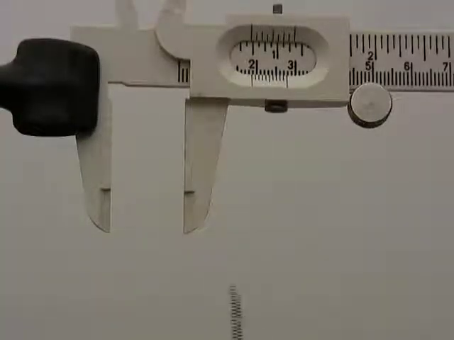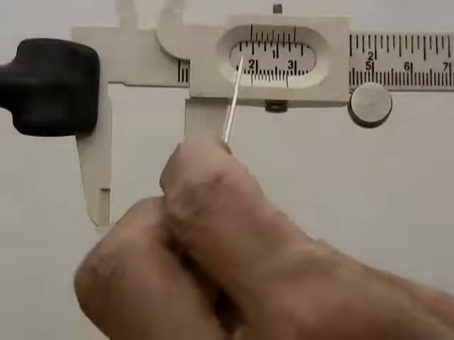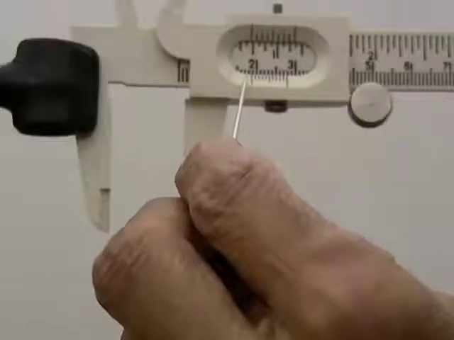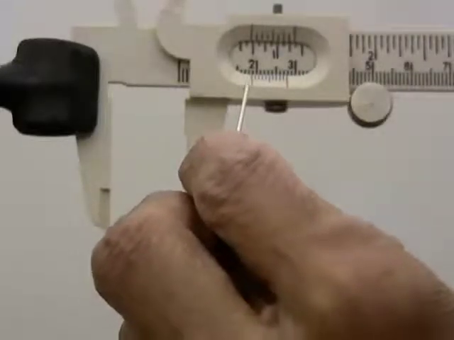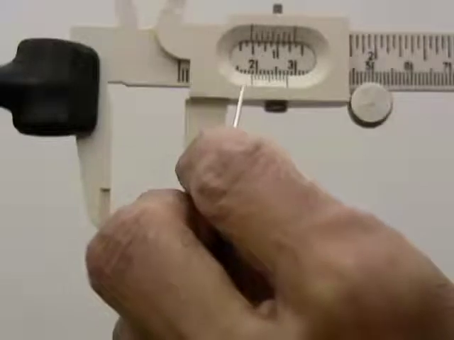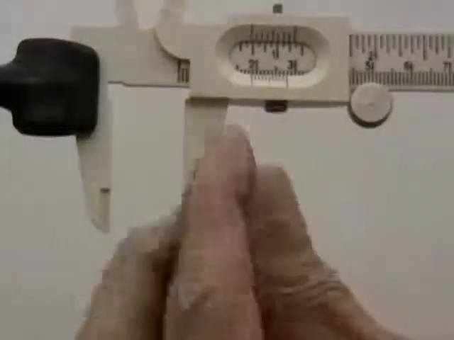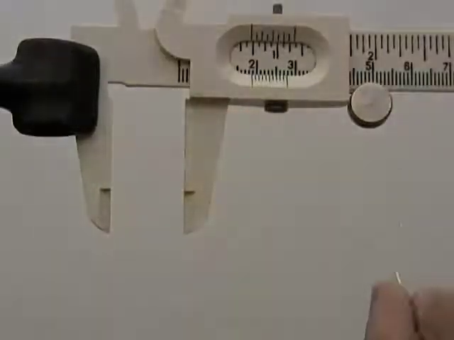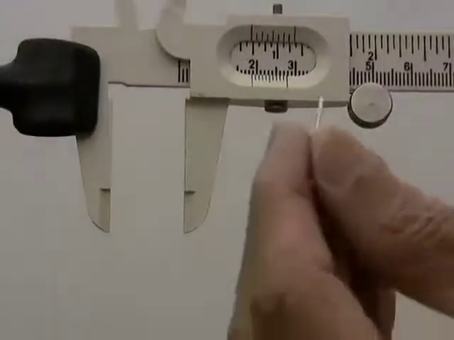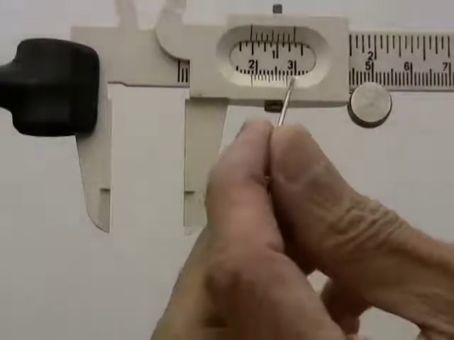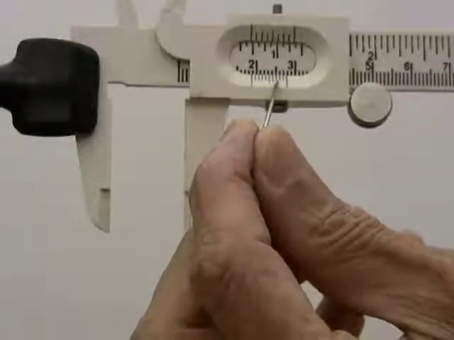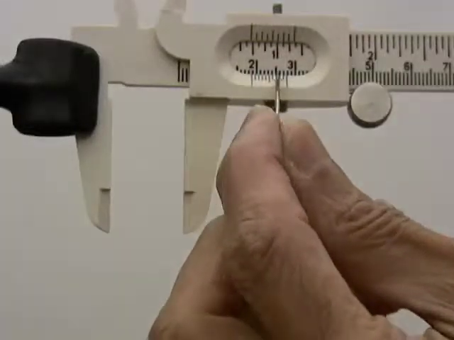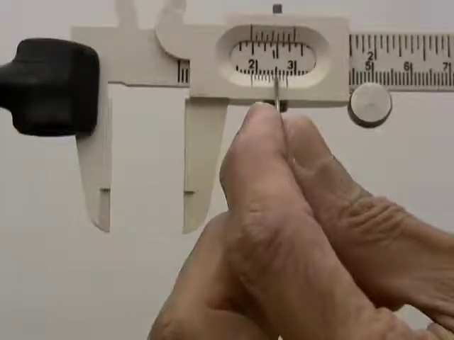All right, what is the main scale reading? The main scale reading is, if you look there, that is 1.8. Is that right? 1.8. And what is the vernier scale reading? Which division of the vernier is exactly in line with the main scale? Can you look at that and tell me what it is? I think it is this, which is the 7th. So the vernier scale division is 7.